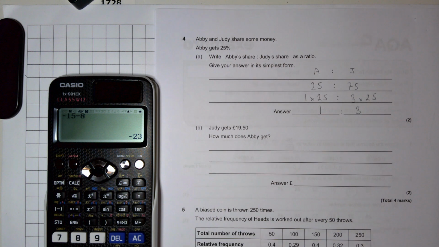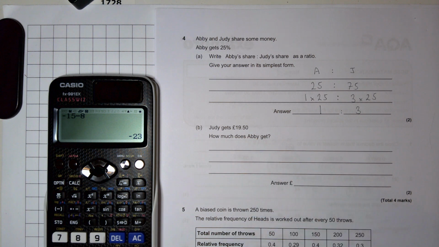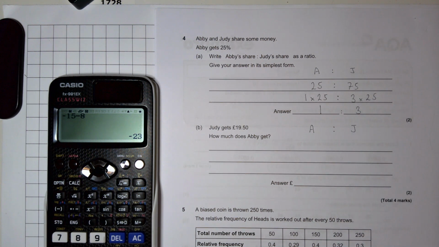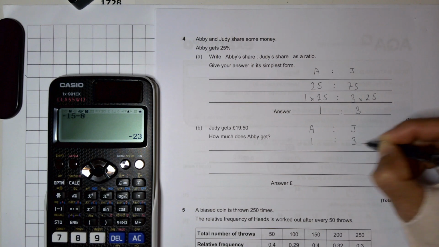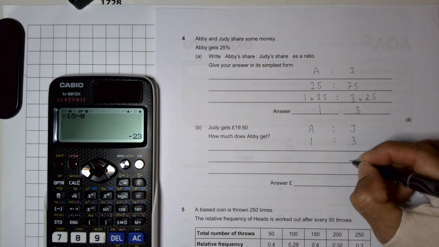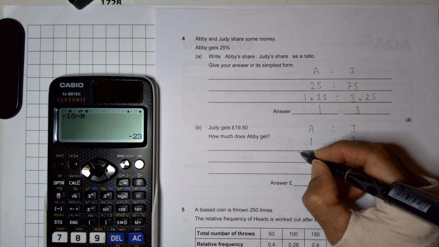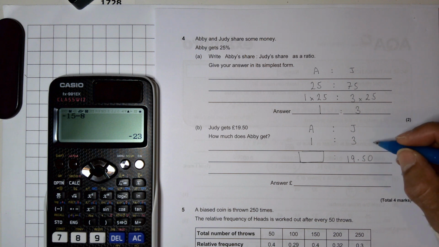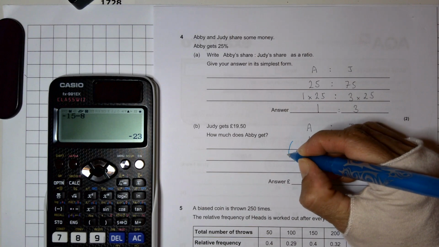Part B tells us that Judy gets £19.50. How much does Abby get? So once again, we're going to take off the ratio. And we know from what we worked out that Abby gets 1 part and Judy gets 3 parts. But they tell us that Judy actually gets £19.50. And the question is, what does Abby get? Now this is where you're keeping the ratios. You're looking for an equivalent ratio, and you're identifying what's happening to the right hand side, and that's what's going to then happen to the left hand side.